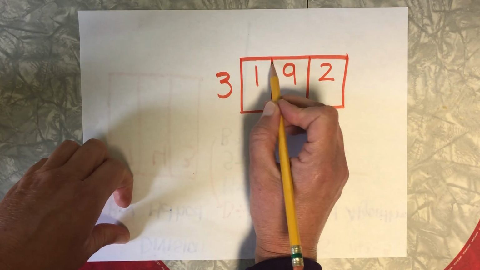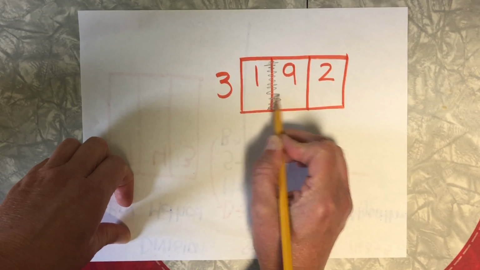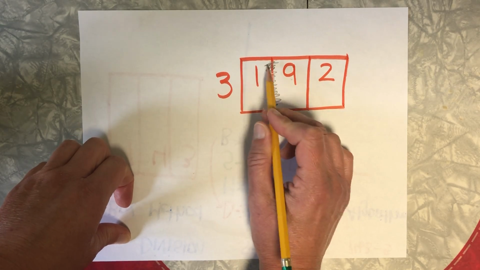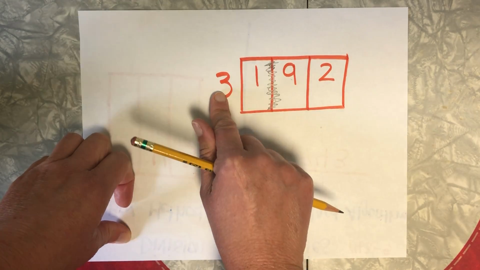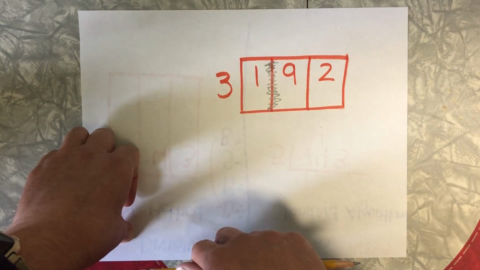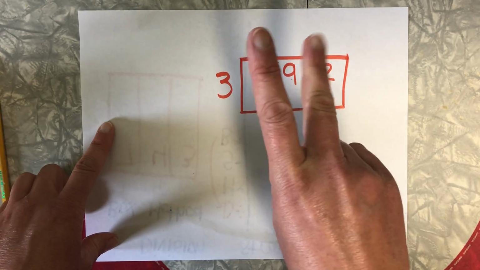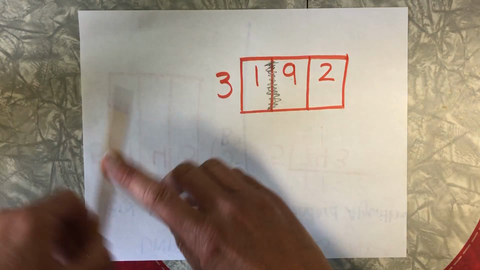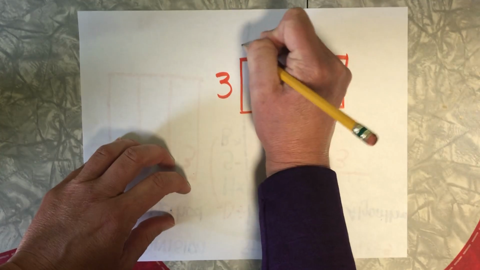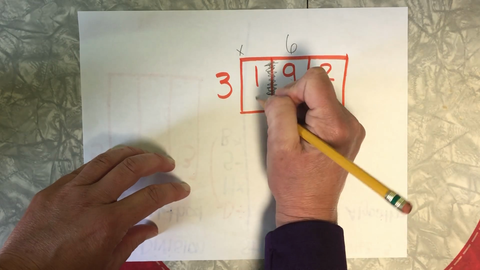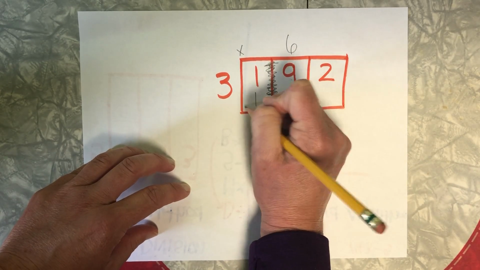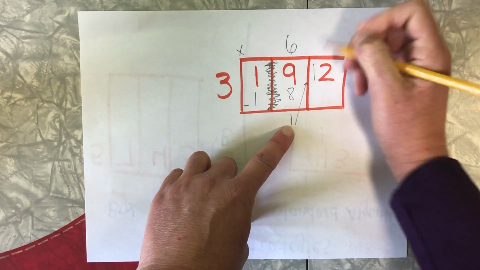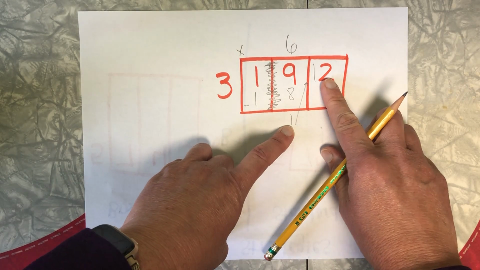We can either just take this line away and say, hey, instead of it being 1 and 9 tenths, I'm going to call this 19 tenths, and I'm just going to divide 19 divided by 3. When I skip count by 3: 3, 6, 9, 12, 15, 18, it can go 6 times. 6 times 3 is 18. Subtract, and I have 1 left over. 1 tenth left over. That can go into my ones place. And now I have 12 ones.